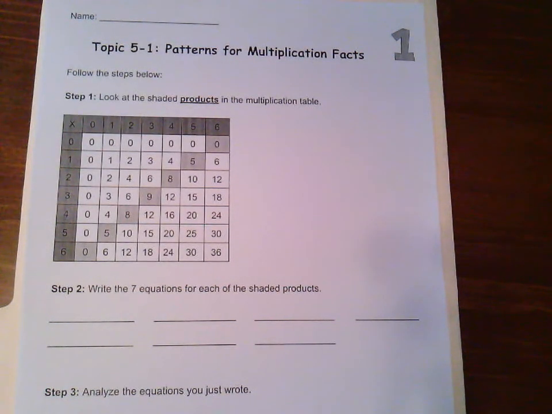And you might want to take out your notebook that has the review of those patterns and properties while you're working through this lesson, in case you forget what some of the patterns are or forget what they mean. So have that handy just in case.